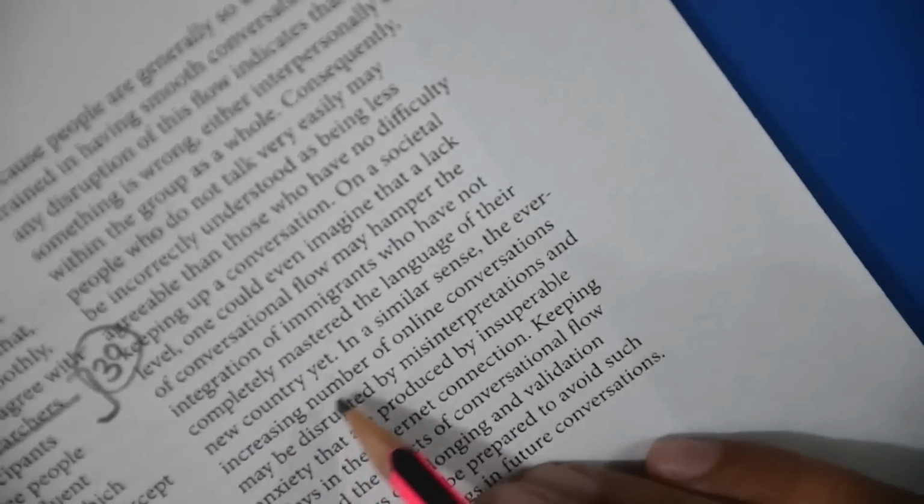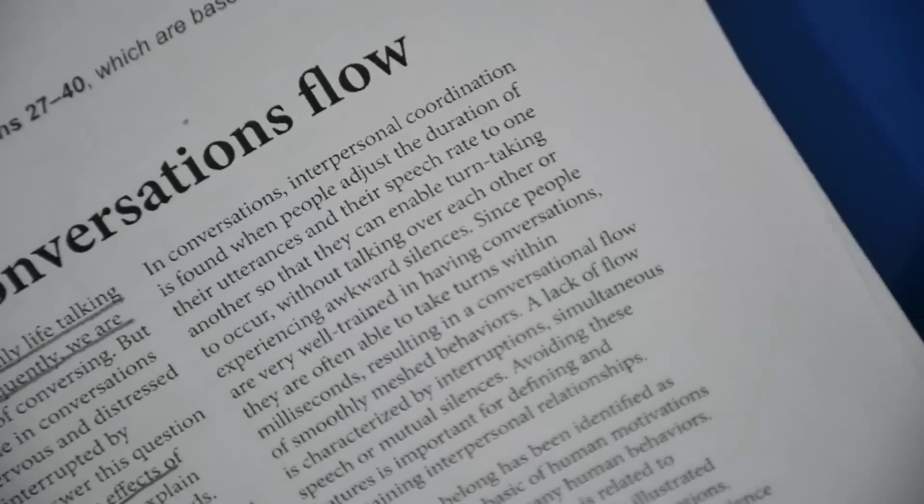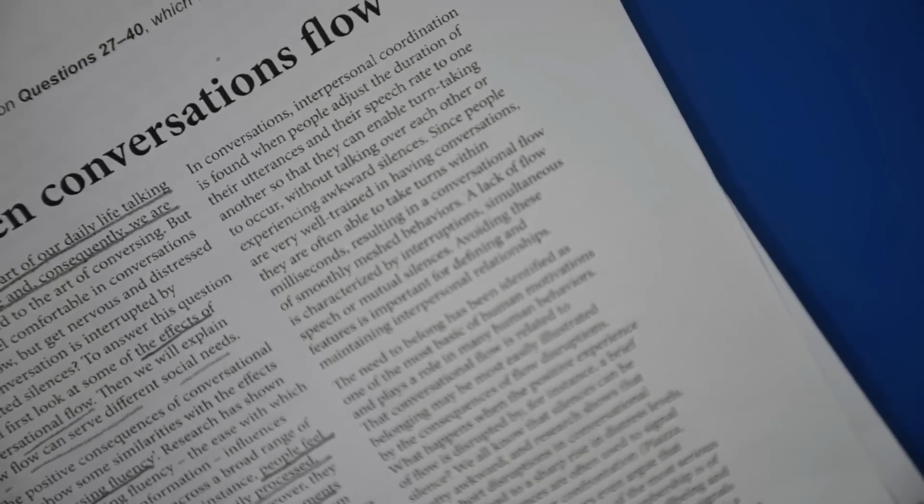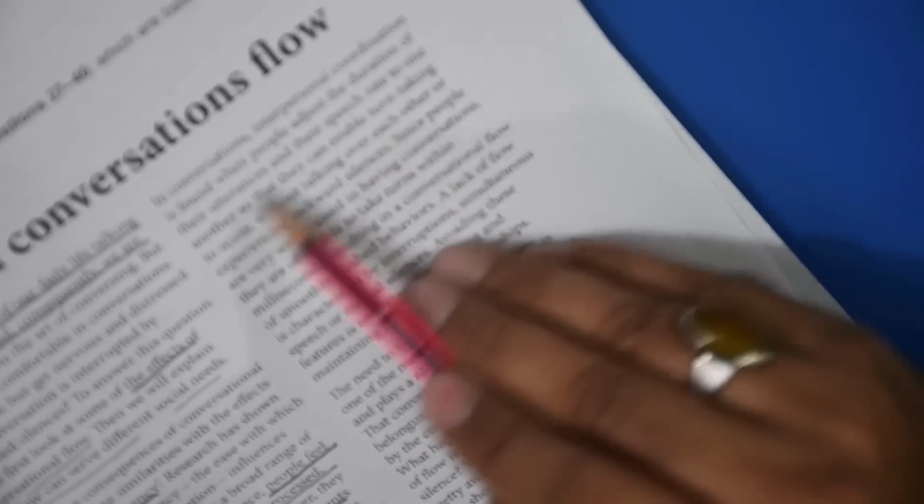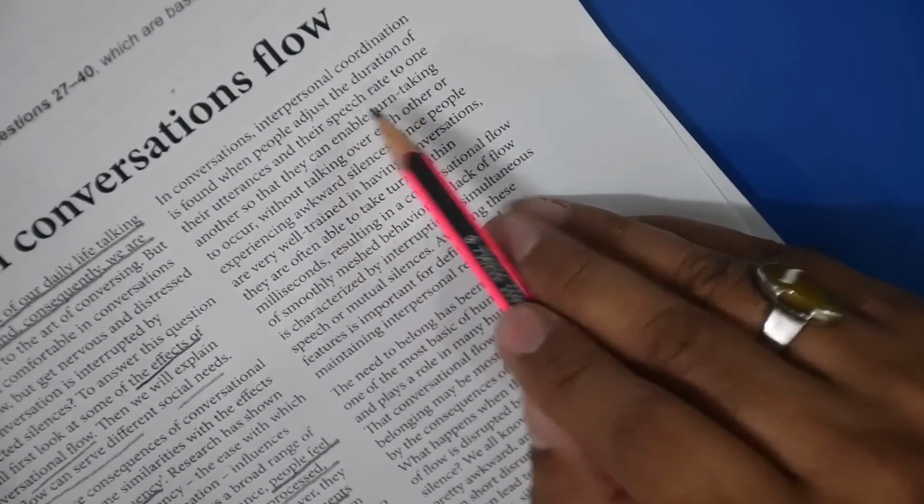Ideas. Okay. In section 4, the way you guys feel, I am also feeling the same right now. One of the social needs. In conversation, coordination, we will adjust the duration of the utterances.